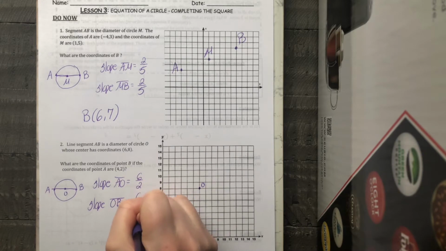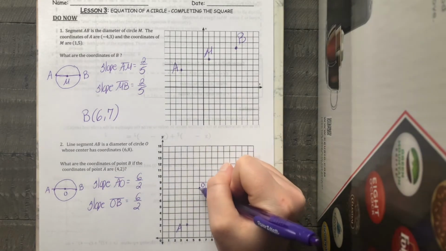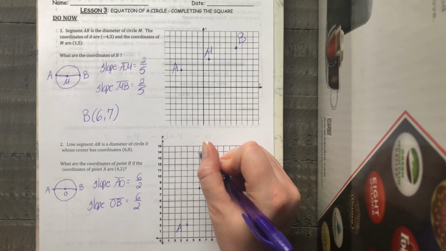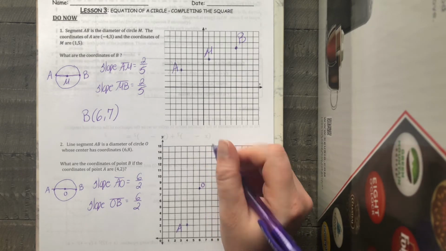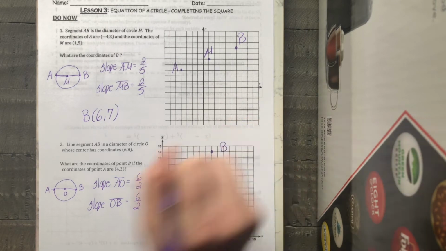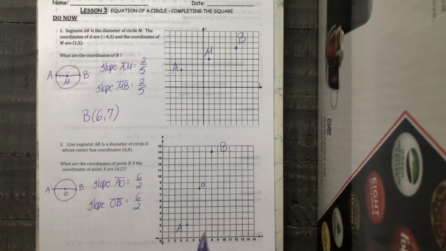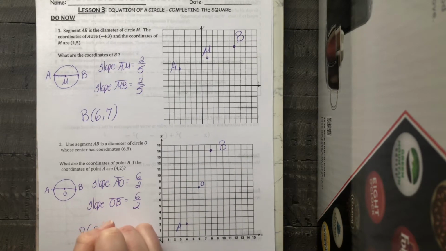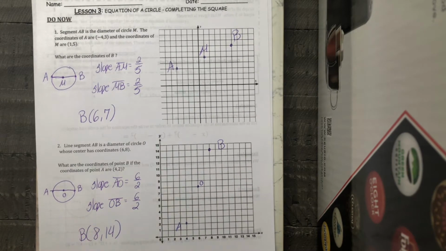It would have to be 6/2 as well. So I'm just going to count that out. From O, I have to rise 1, 2, 3, 4, 5, 6, and then run 2, 1, 2, and this would have to be my new coordinates for B. All right, and if I look here, I can see that it's 8 all the way up to 14. So my coordinates of B are 8, 14.